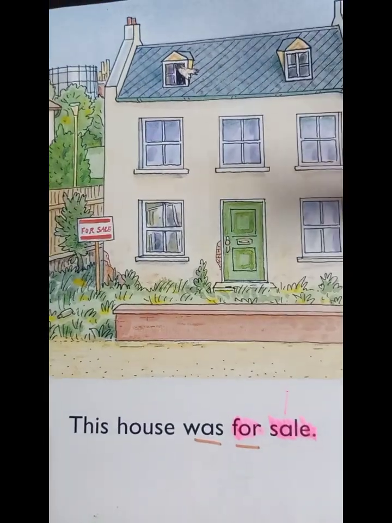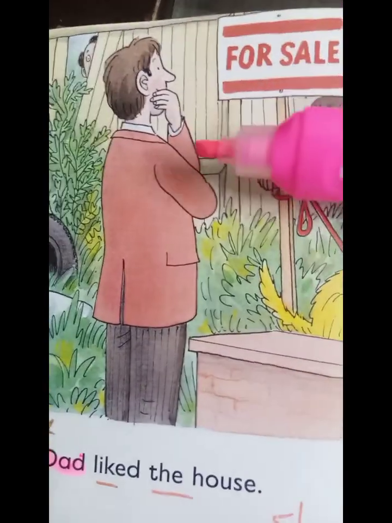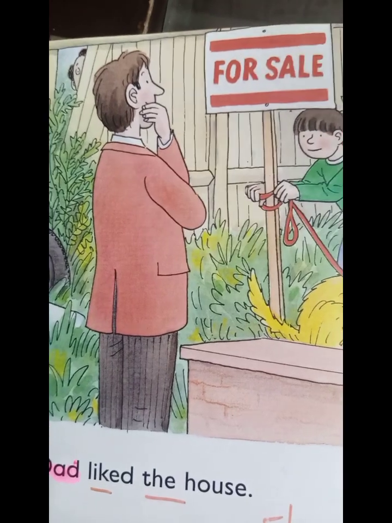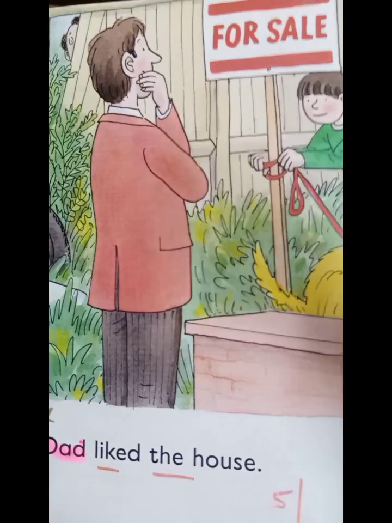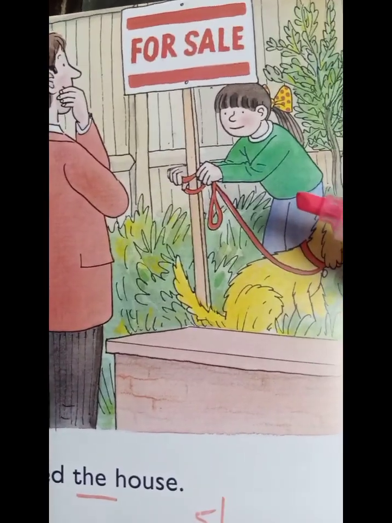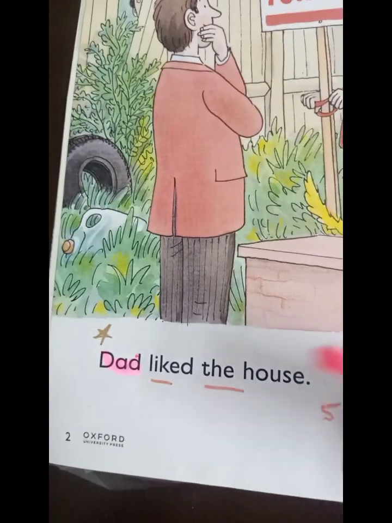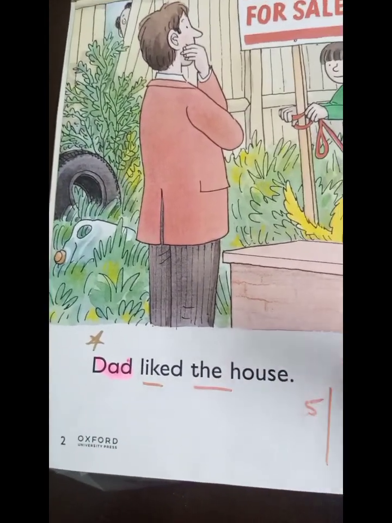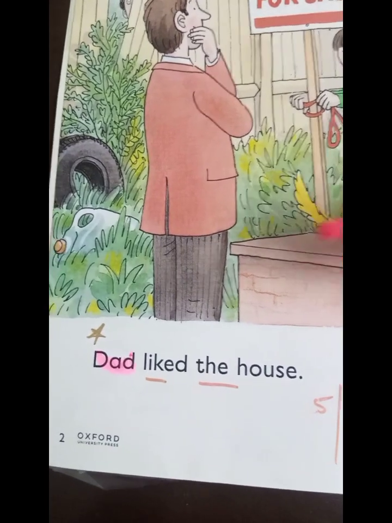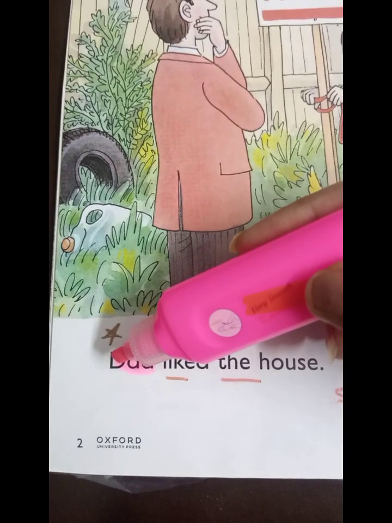Now come to the next page, page number 2, and you can see the picture. He is Dad and Dad is looking at the house and this house is really beautiful, and she is Biff. Now Dad liked the house. Who liked the house? Dad. Yes. Now we will blend this word, Dad.